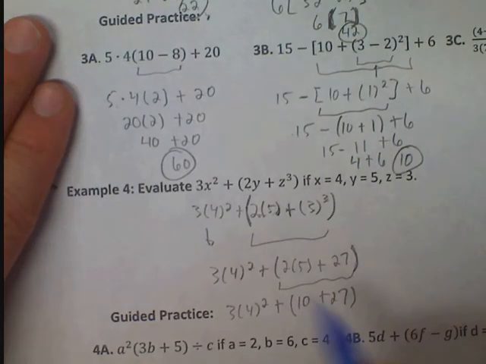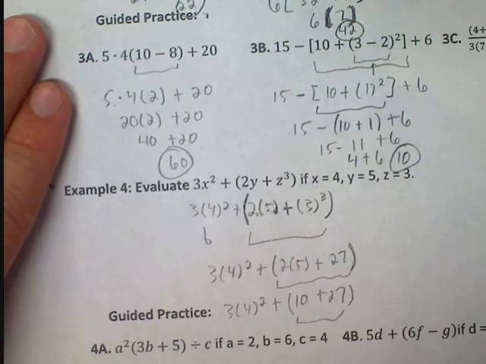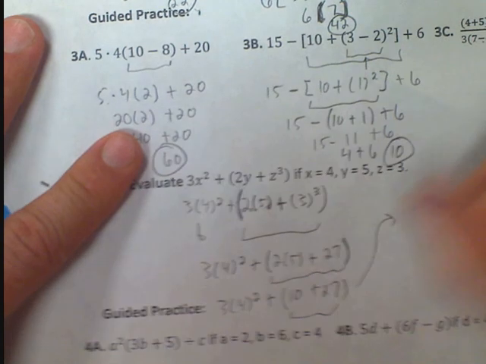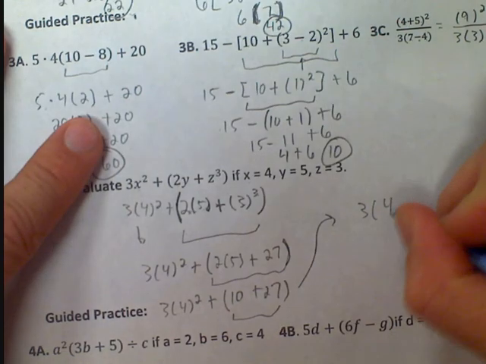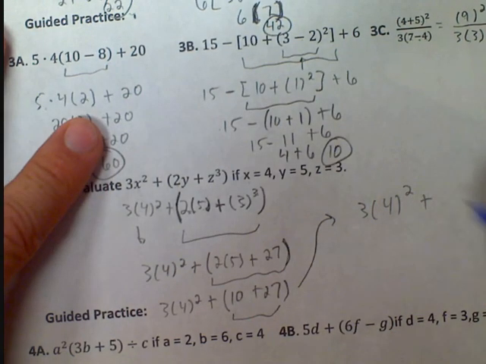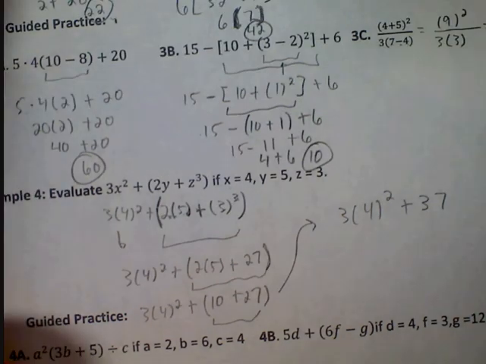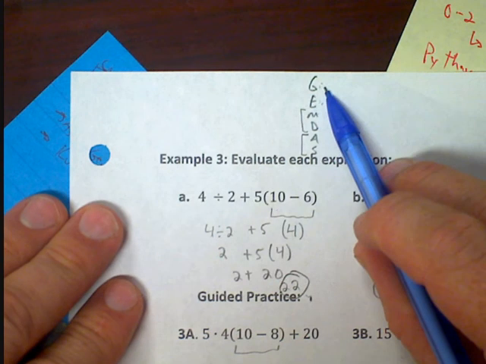I still have to do what's inside the parentheses. 10 plus 27 is 37. So I would have 3 parentheses 4 squared plus 37. Now I'm outside of the parentheses. When you're outside of the grouping, now you can go on the outside.